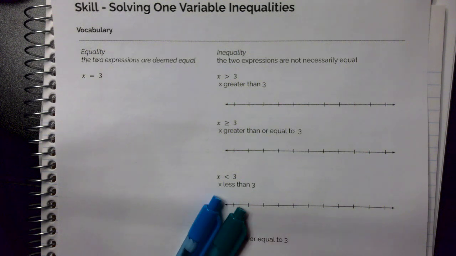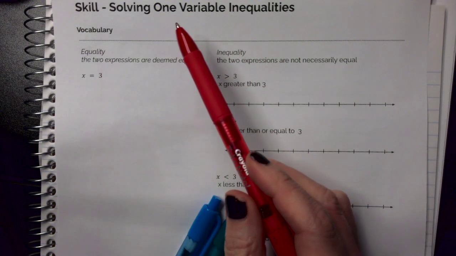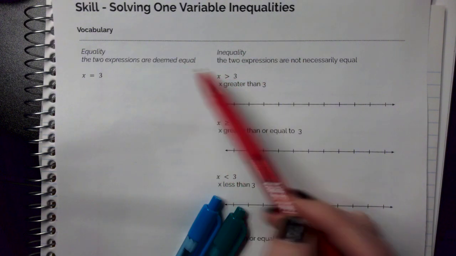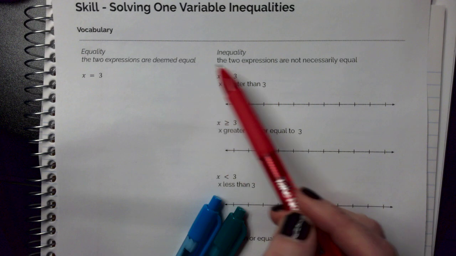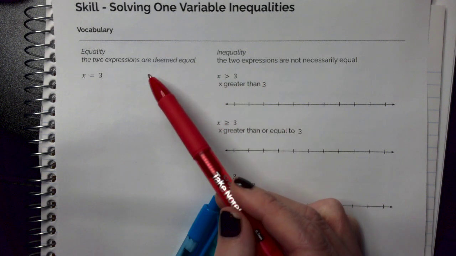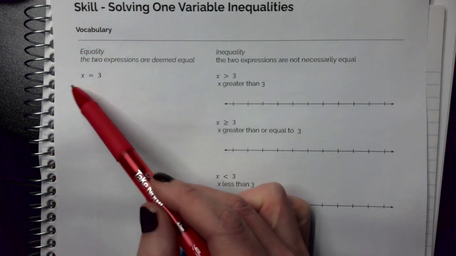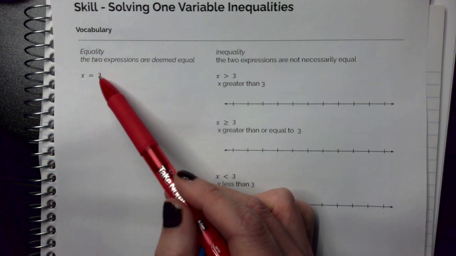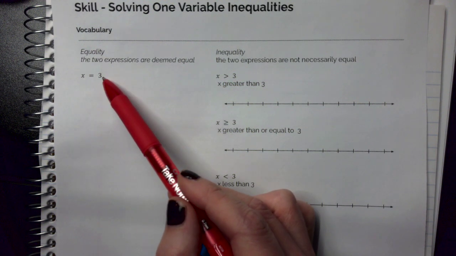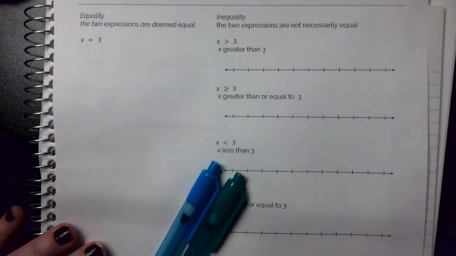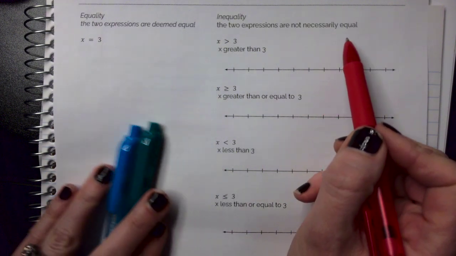Hi, I'm Miss Hall, and in this lesson we're going to review how to solve one variable inequalities. It's helpful to compare what an equality is versus an inequality. An equality is two expressions that are deemed equal, that equal each other. Here's a very basic equality, which is x equals 3. That's different than an inequality, which is two expressions that are not necessarily equal to each other.